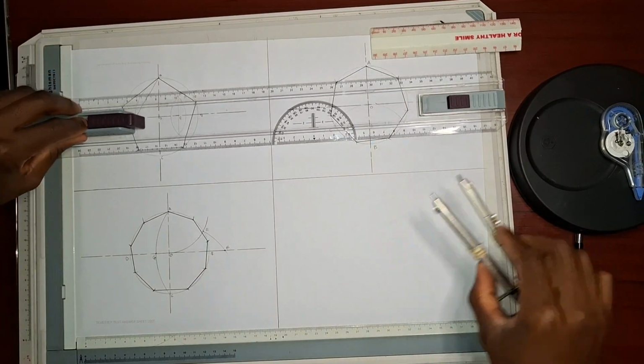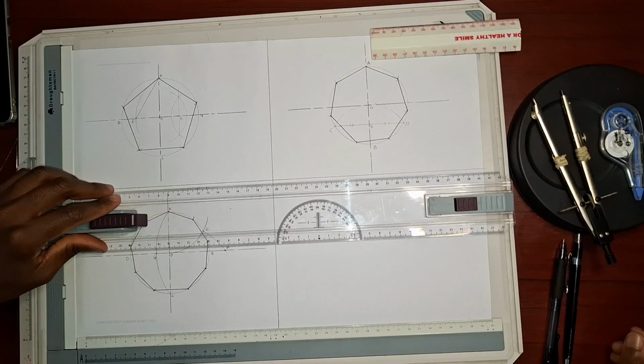Right. And then now to draw the decagon.